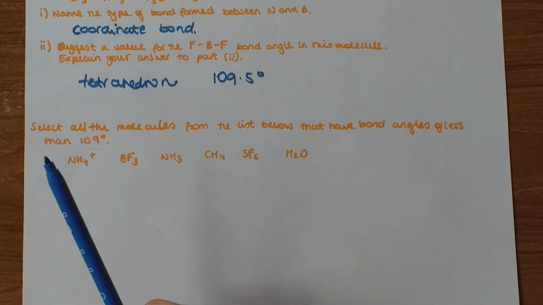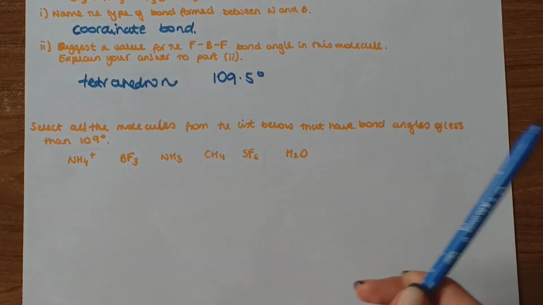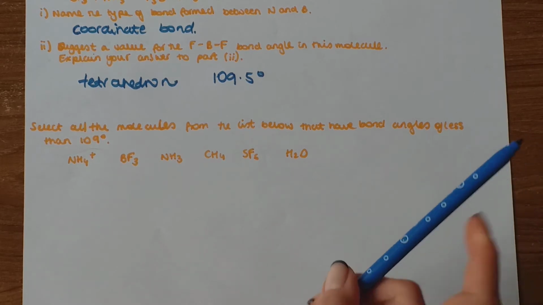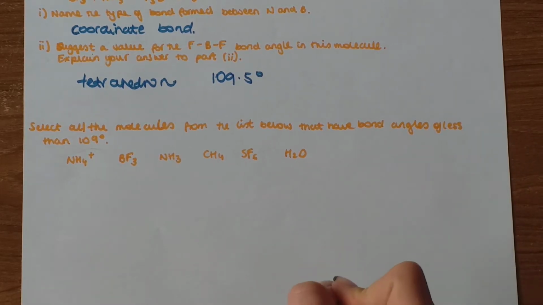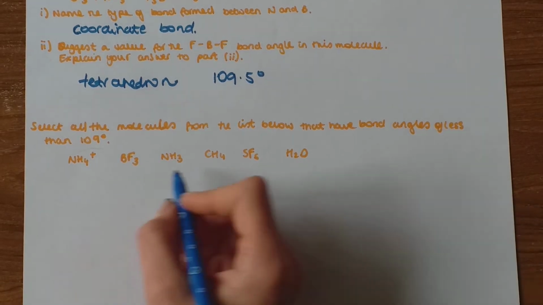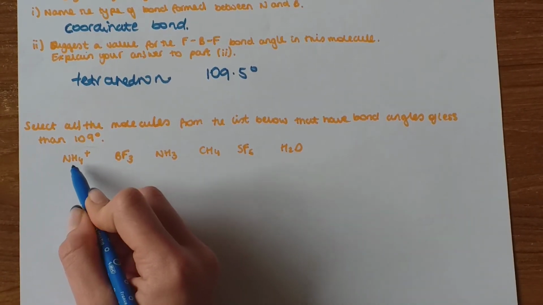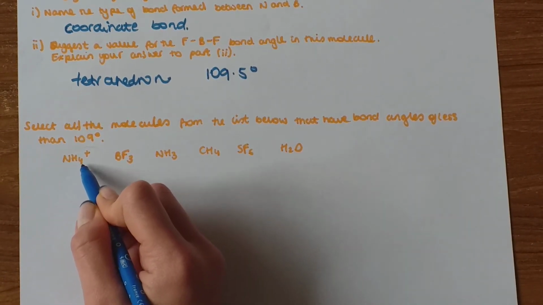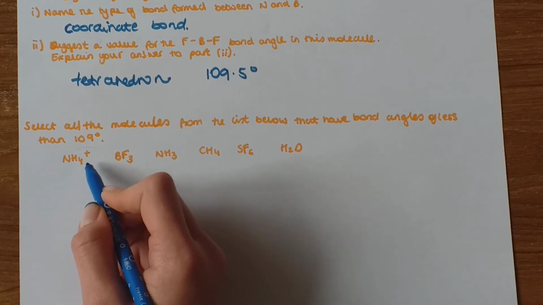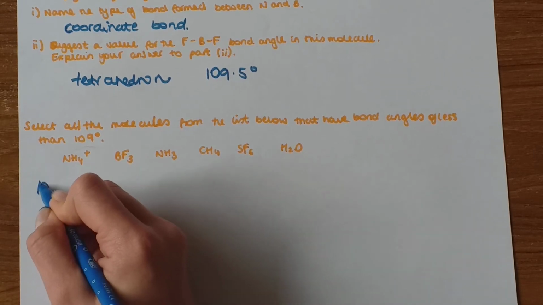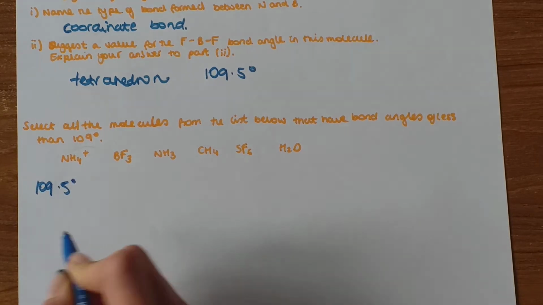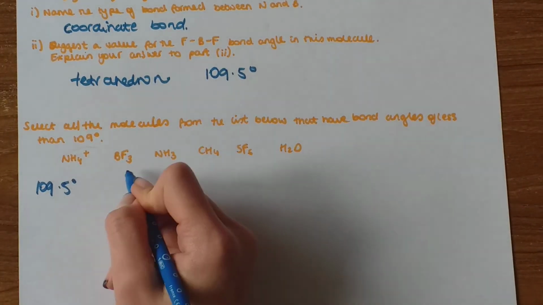So the next question says, select all the molecules from the list below that have bond angles of less than 109. So let's start with this side. NH4 plus. This means it has 4 bonded pairs, so it's going to be 109.5 degrees, no, not less than 109.